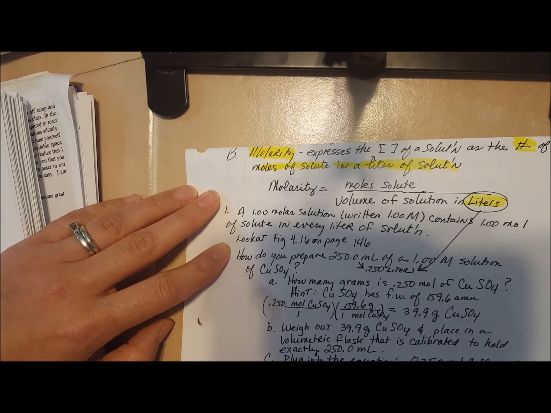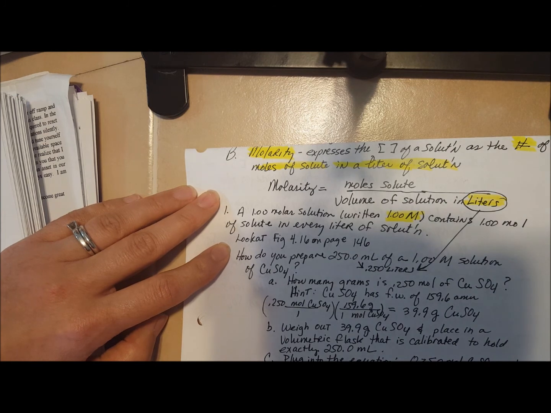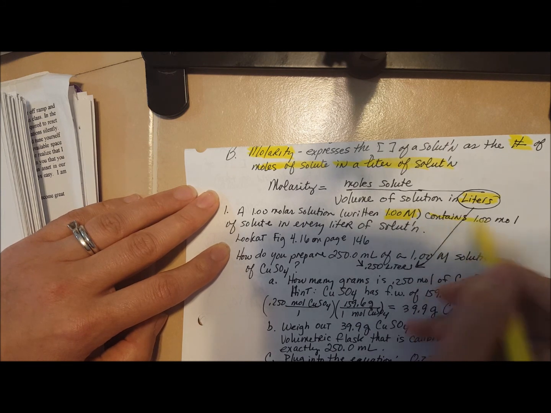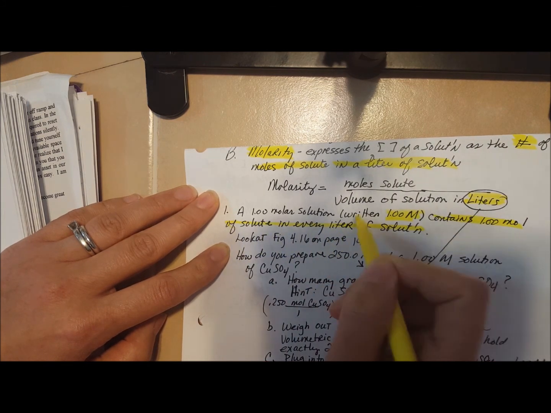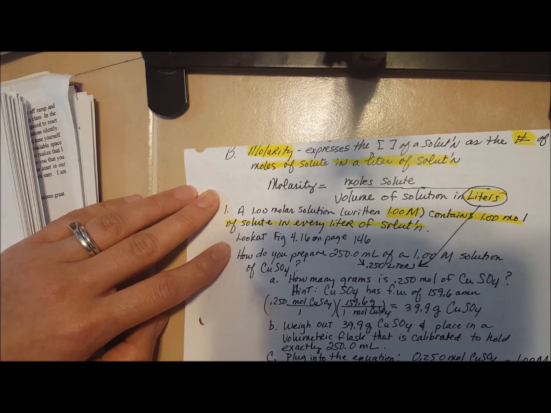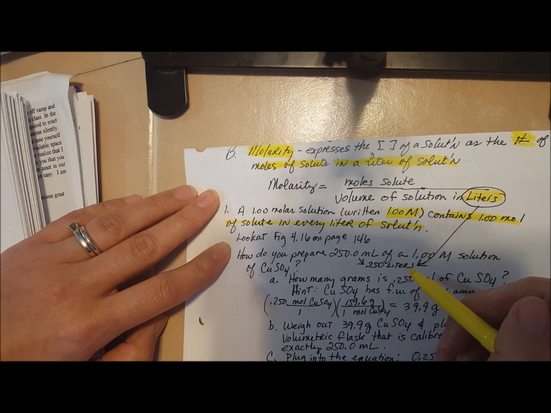A 1 molar solution, which is written just like this, a capital M, 1.00 capital M, contains 1 mole of solute in every liter of solution. So I just verbalized what I just said here: this is the formula expression and this is the verbal expression.